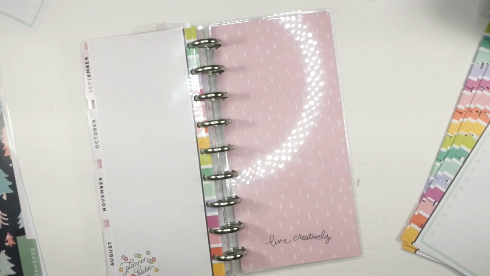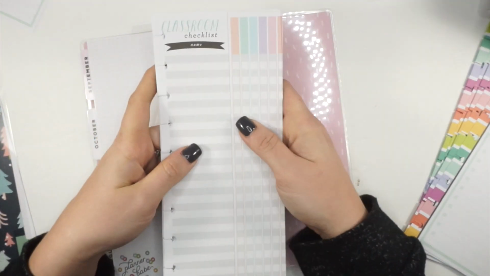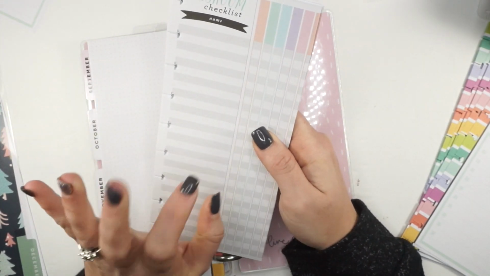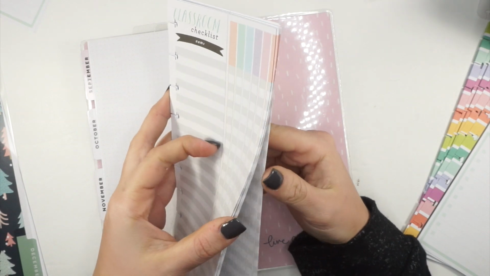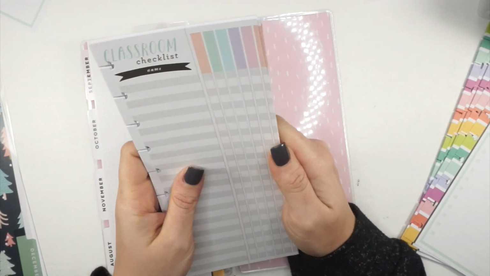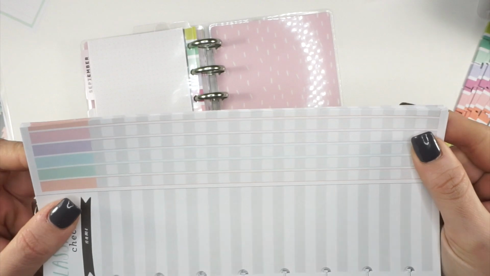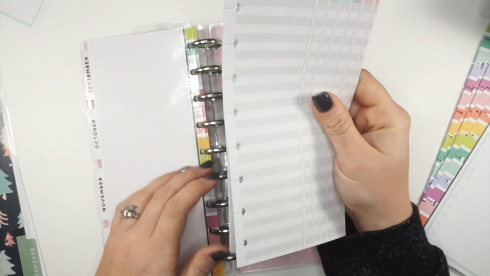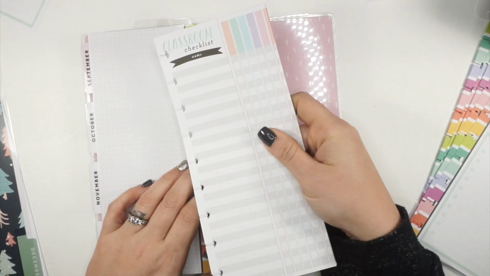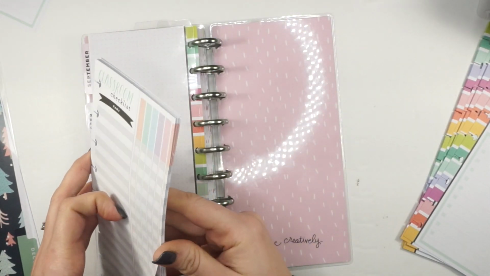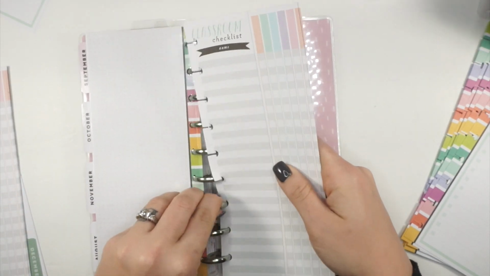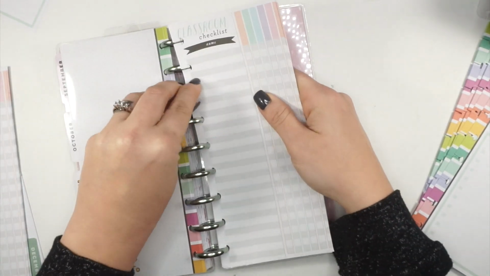Okay, and then I actually cut these. These are classroom checklist sheets, and these came out during the student release as full-size checklist sheets. You can see that the edges are not very straight because I cut them with scissors. You know, I just wanted to get them done. So I want to have these in here as well to keep track of a variety of different things. Those are going to be my last and final section.